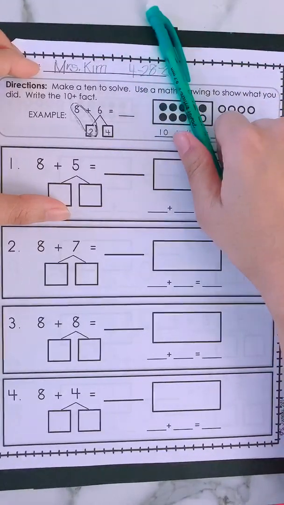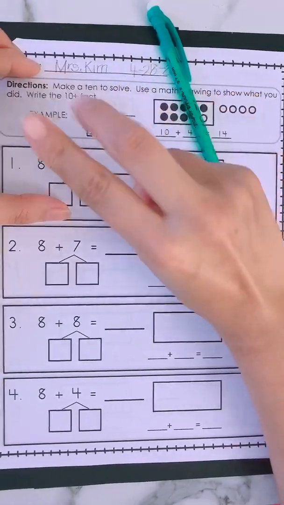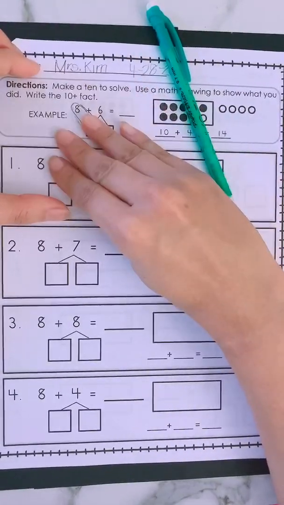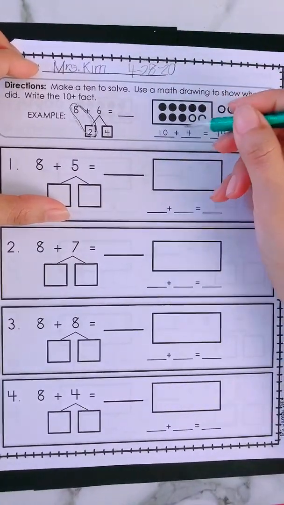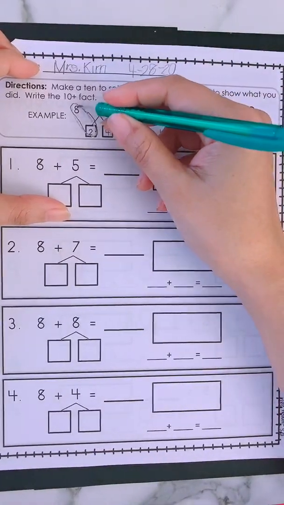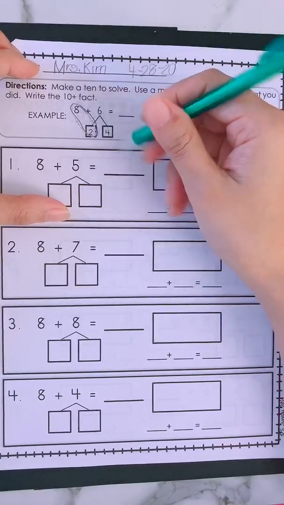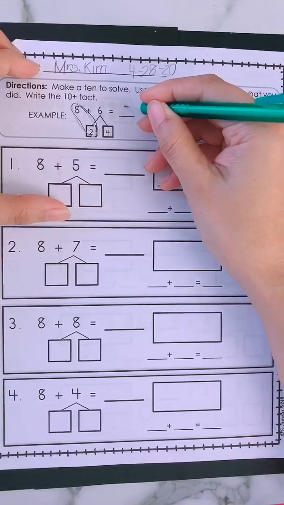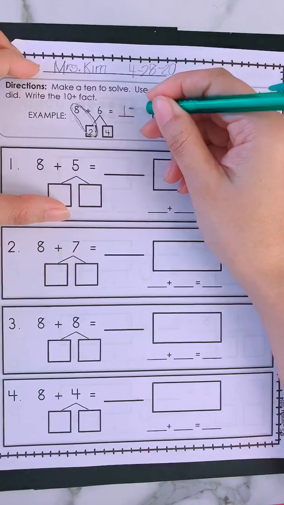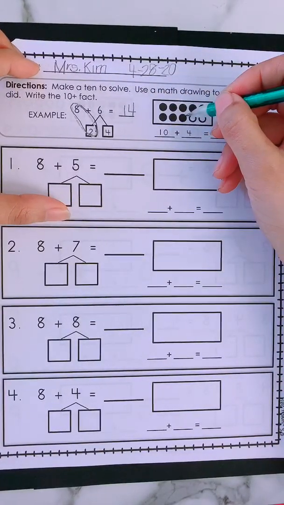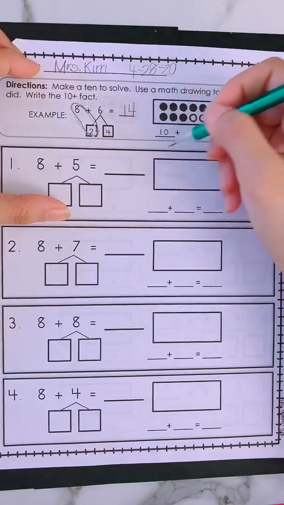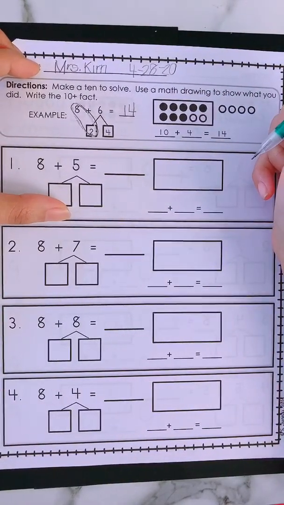You can count on, like 2, 3, 4, 5, 6, and see 4 fingers and write it. Or you just know that fact because we've done this so many times in class. If you see this, that's a 10, and then 4 more. So 1 ten, 1 in the tens place, and then 4 more to make 14. Or we can draw our 10 frame box, and they want us to do all these steps so that you know how to do it in different ways.